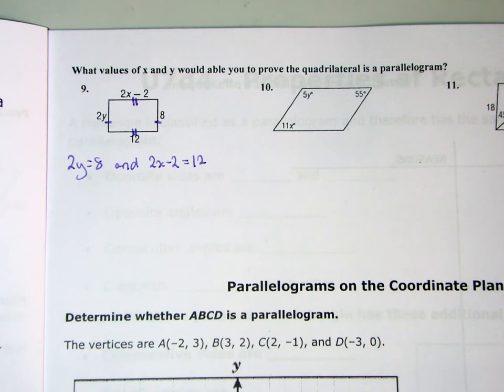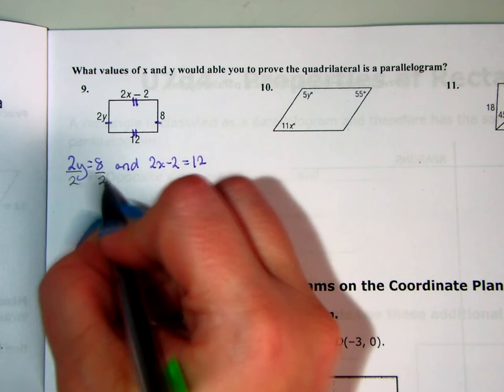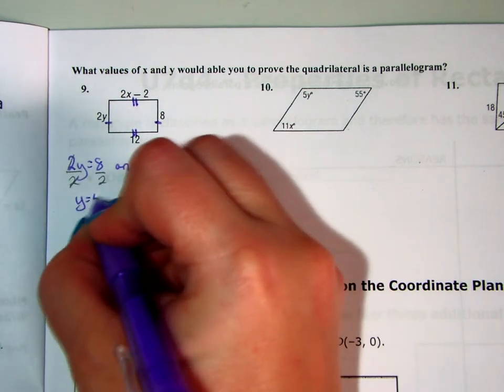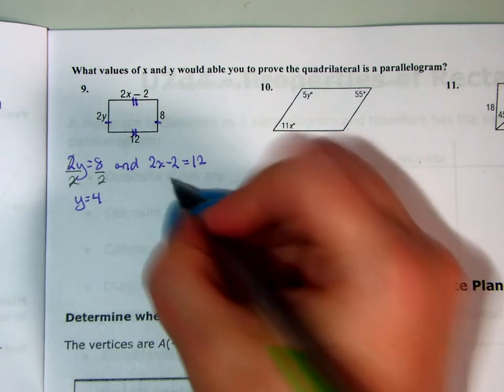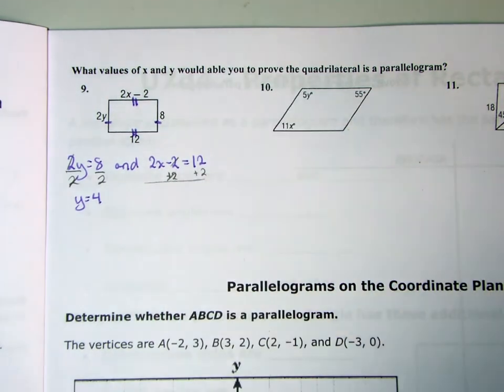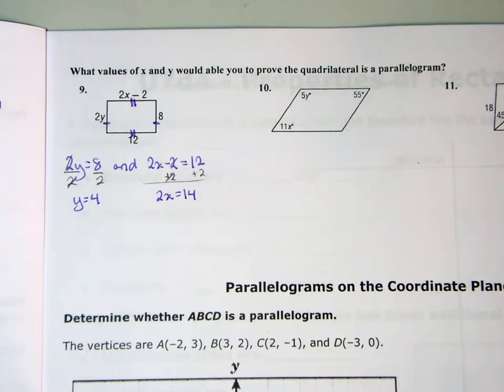How big is y? 4. How big is x? 7, right? 2x equals 14, so x equals 7.